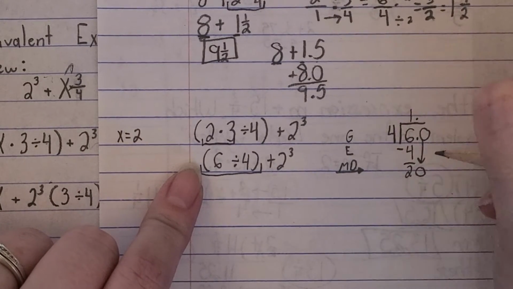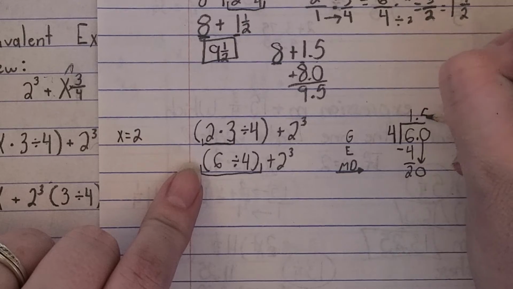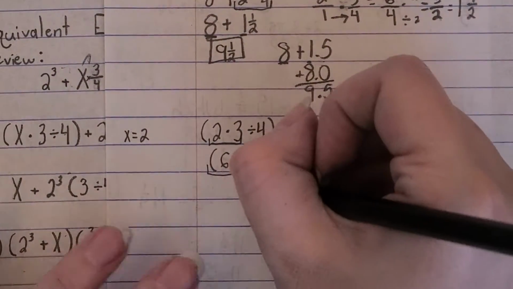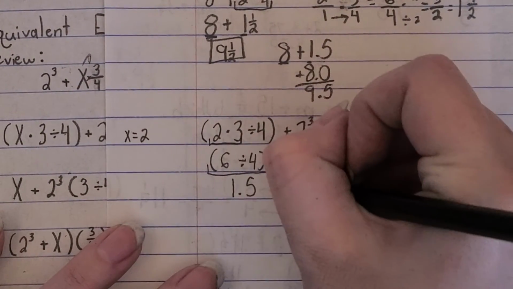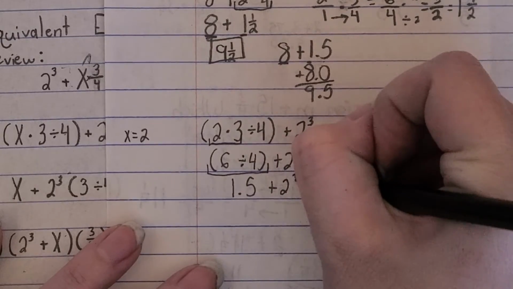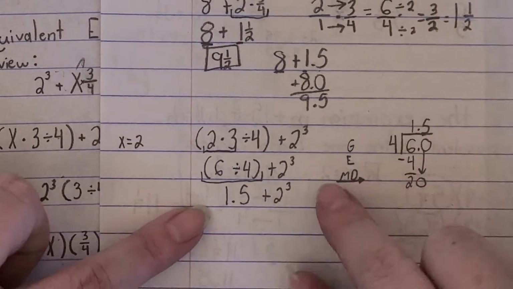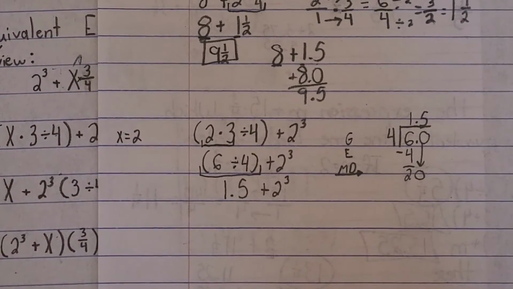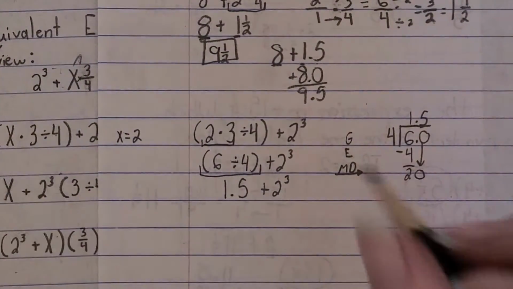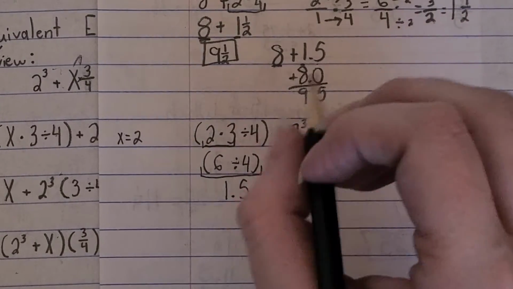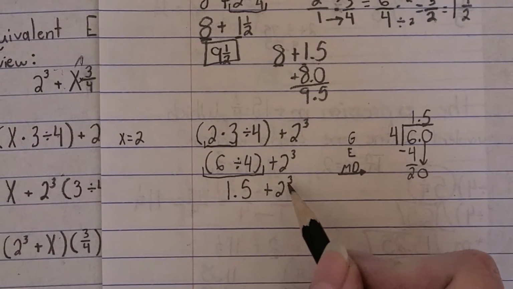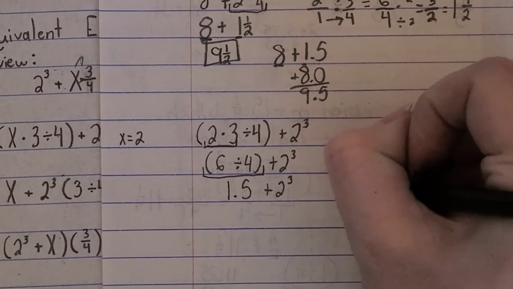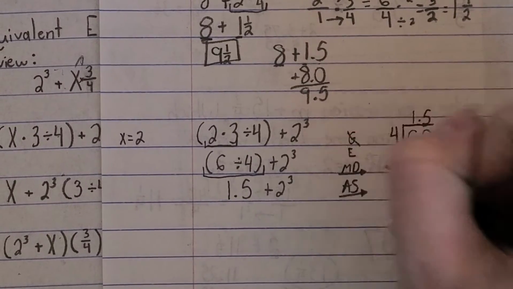Drop a 0, okay? 4 goes into 25 times. So this is 1.5 plus 2 cubed. I'm already not feeling the best about this, but let's see. Cut that out. Okay. So now I have an exponent. I'm done with my groups. Now I need to do my exponent.